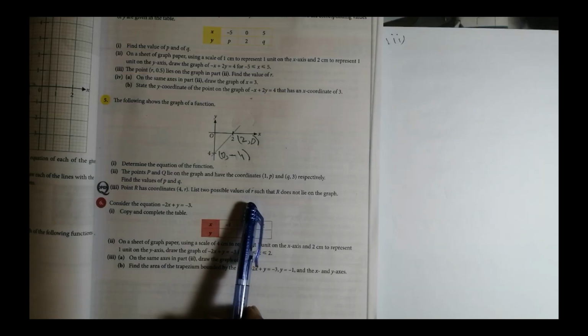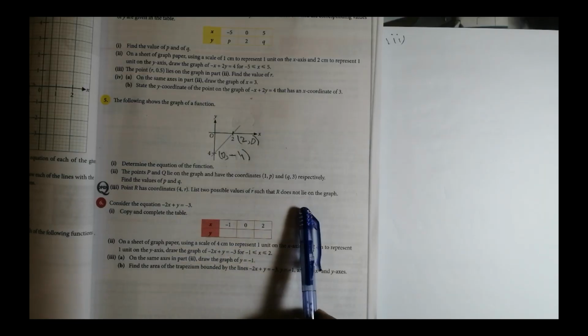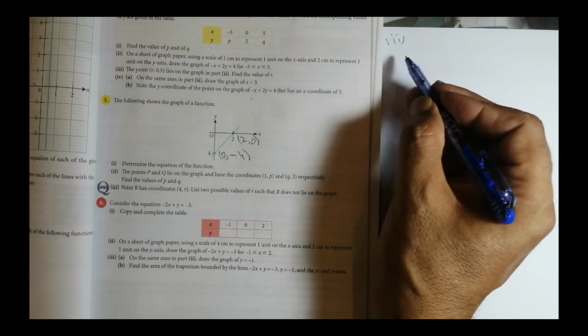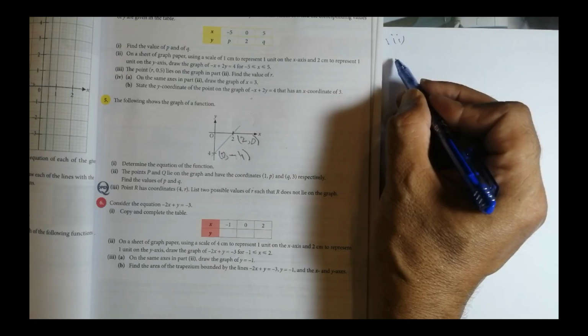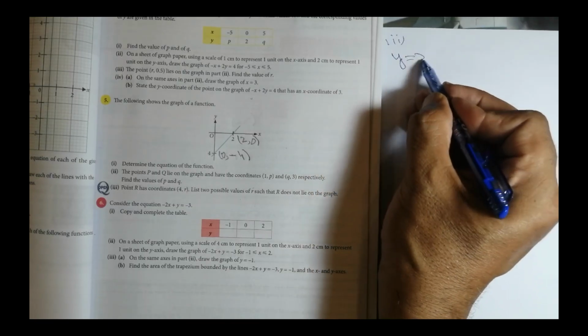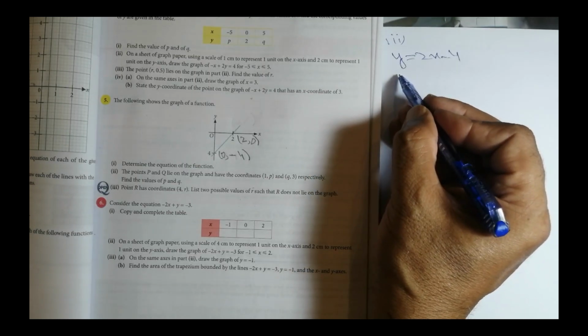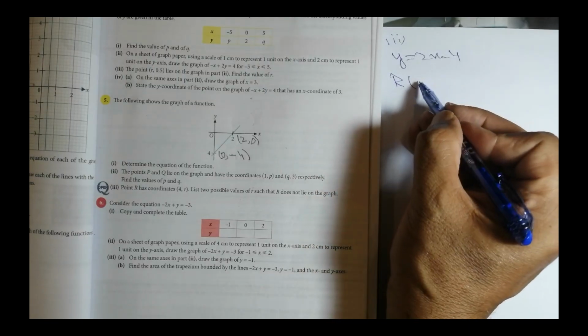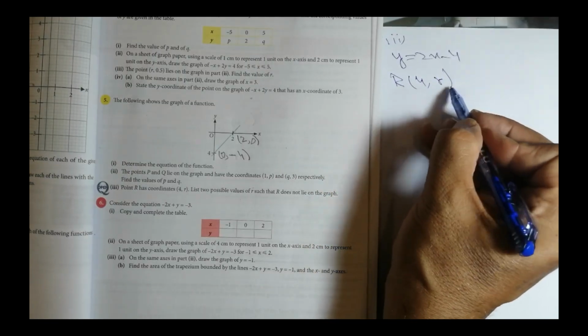Now part 3 of question number 5. Point R has coordinates (4, r). List 2 possible values of r such that R does not lie on the graph. So we already have the equation of the line, y = 2x minus 4, and the point R is given here as (4, r).